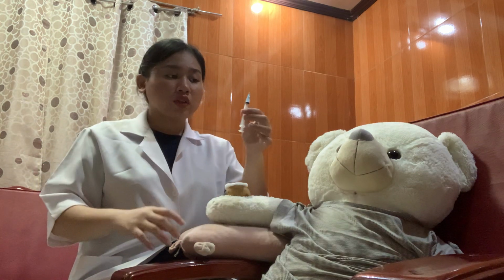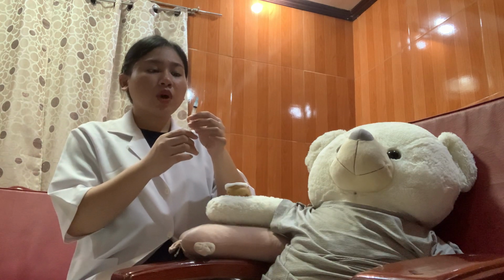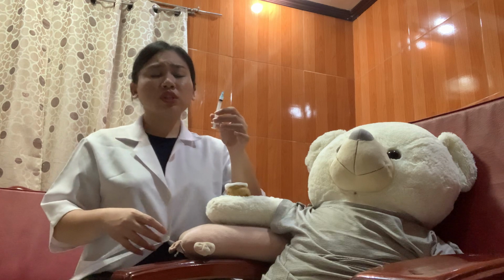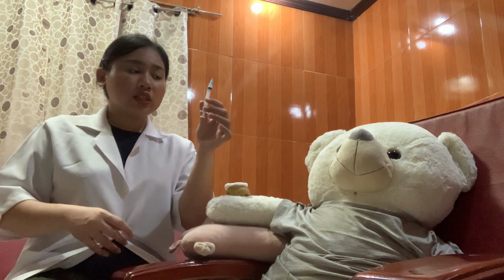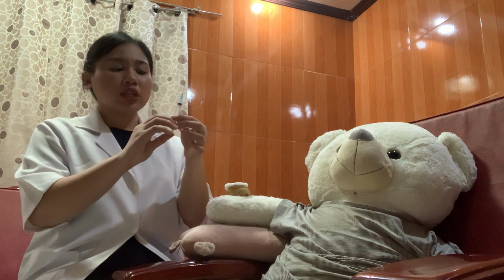After applying pressure, we protect the sample. We hold the syringe upright to express the air bubbles. Then we seal the needle immediately using the cap or the rubber stopper.